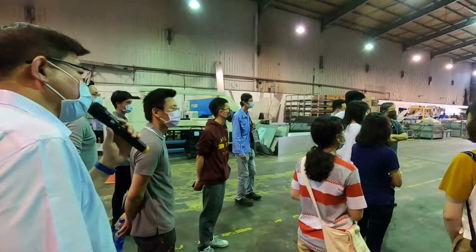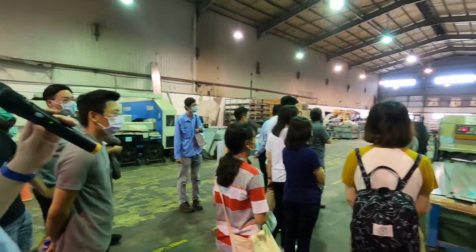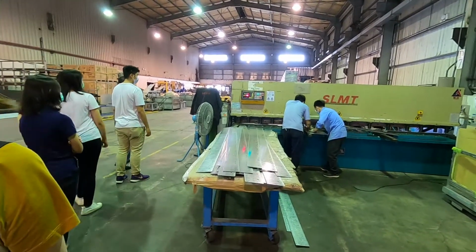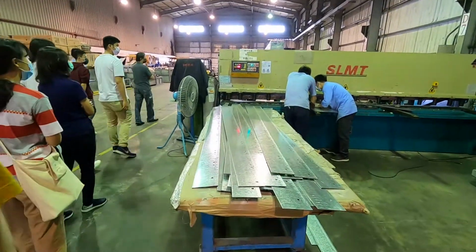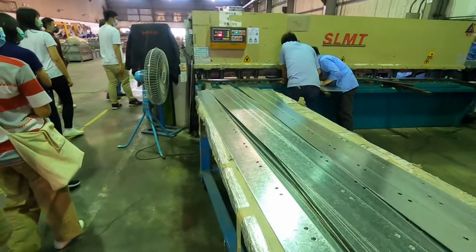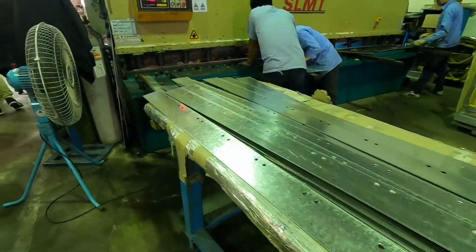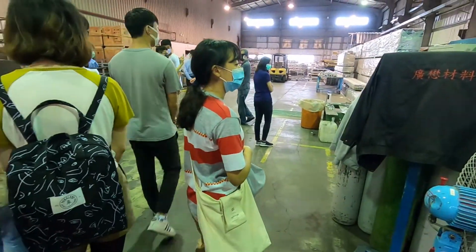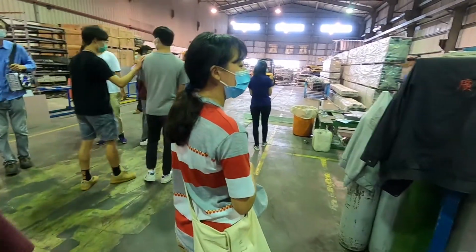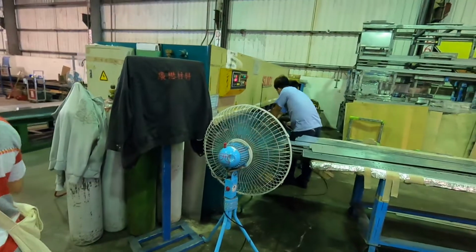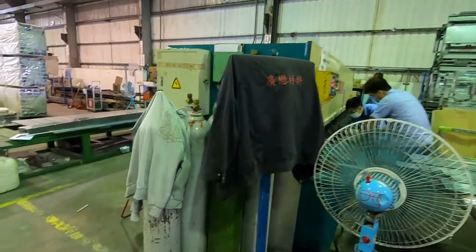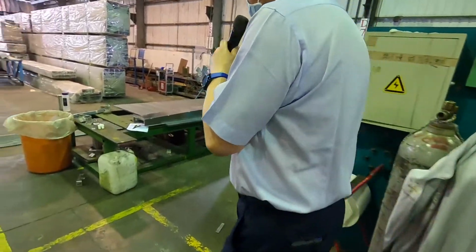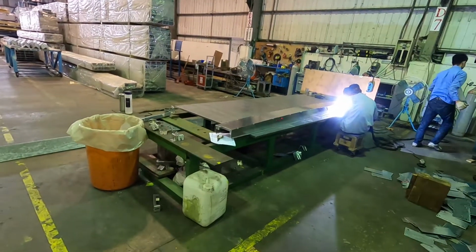So when we require a special shape or special length, we can use the guillotine to cut into a special size. You can see they are doing the welding for special shapes.